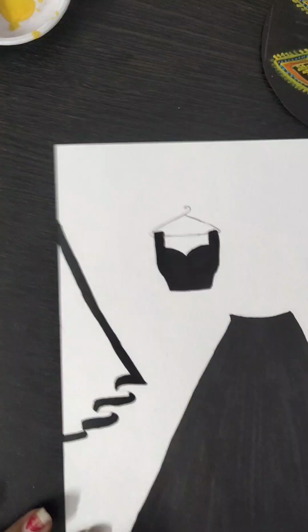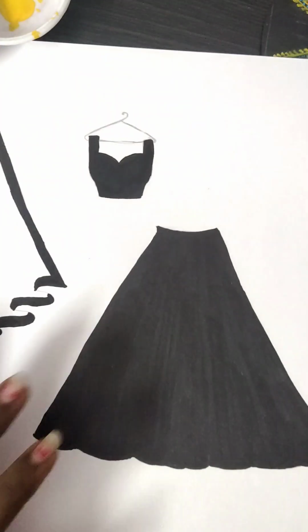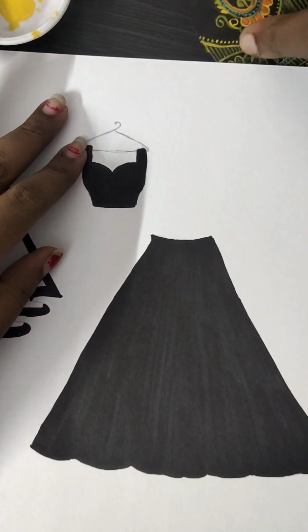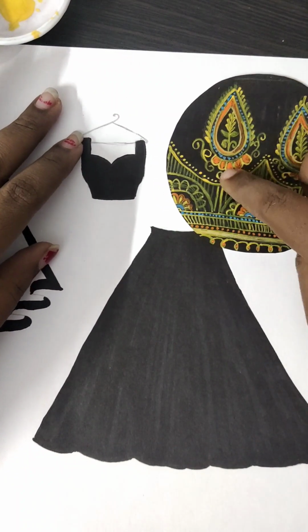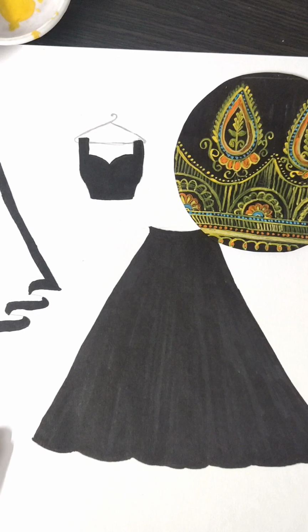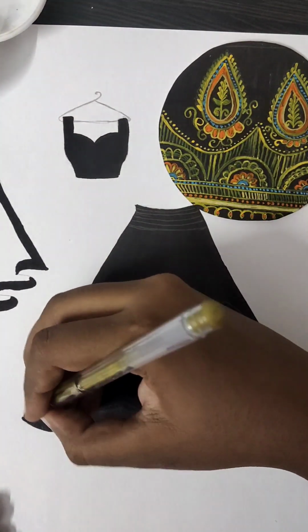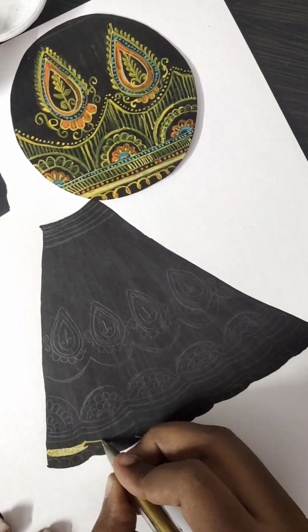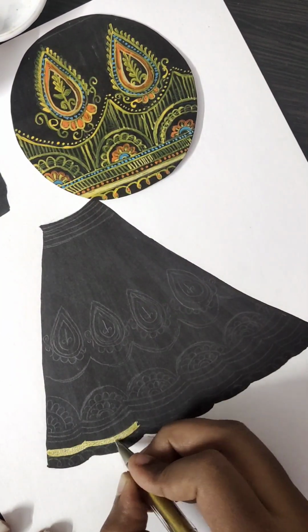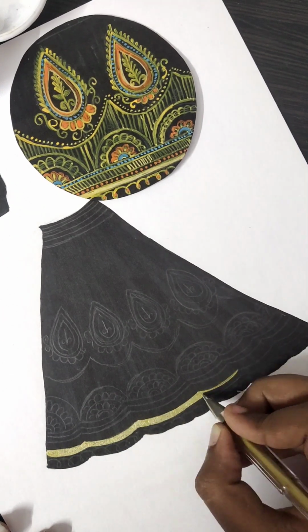You can see here, some areas are dark and some areas are bright. But if you are okay with this, you can use this brush, or you can get fine liners which are available in the market. But as a beginner, I think using an affordable product will be a great choice.